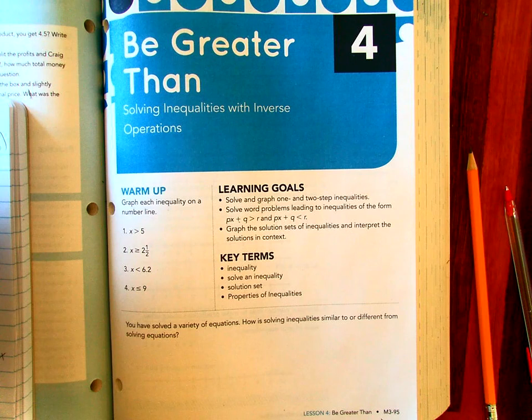Again, I'm opened up to page 95 in Module 3, solving inequalities with inverse operations. Our learning goals are going to be to solve and graph one- and two-step inequalities, solve word problems leading to inequalities of the form px plus q is greater than r and px plus q is less than r. We want to be able to graph solution sets of inequalities and interpret the solutions in context.